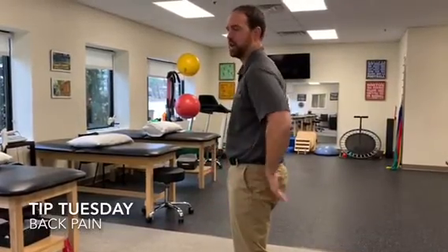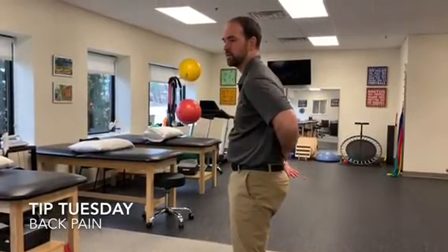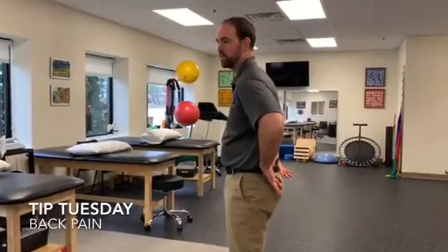More kyphotic posture, or rounded posture, is the kind of one we see with people who sit a lot of the day. That rounded low back where it kind of rounds through here. You don't see that big curve, you see more of a rounding.